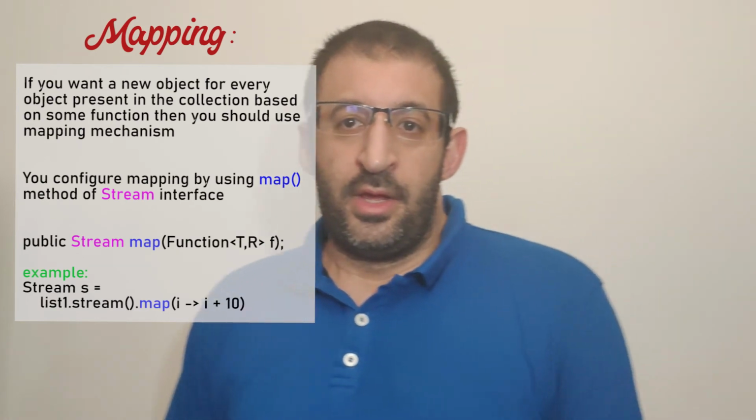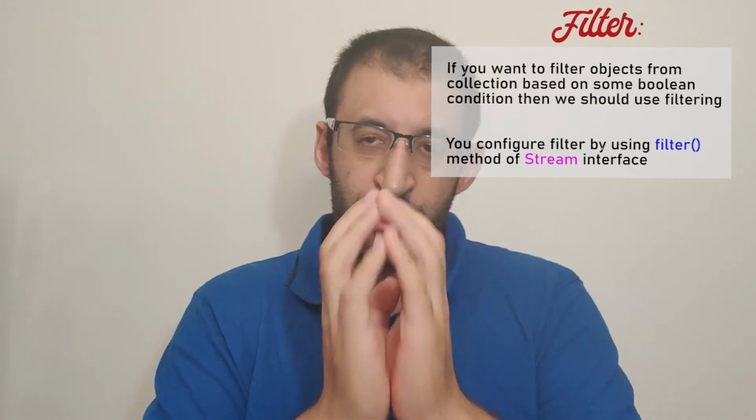So remember these two methods, please, in the stream interface, which is in the package java.util. We use filter if you want to retrieve some values from our collection, some objects, based on the condition.